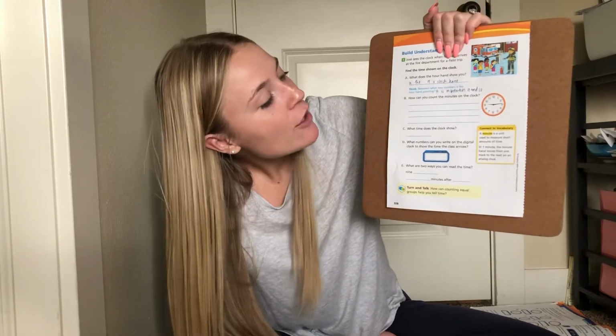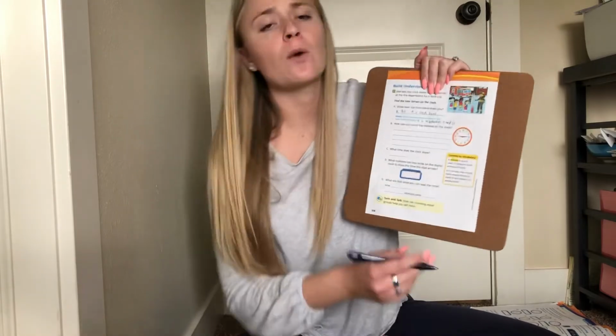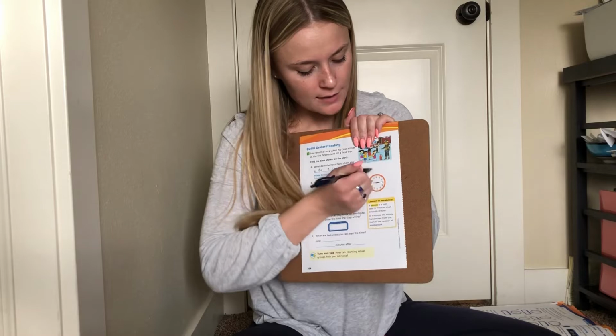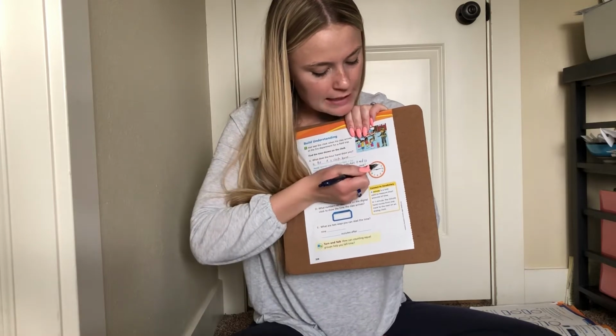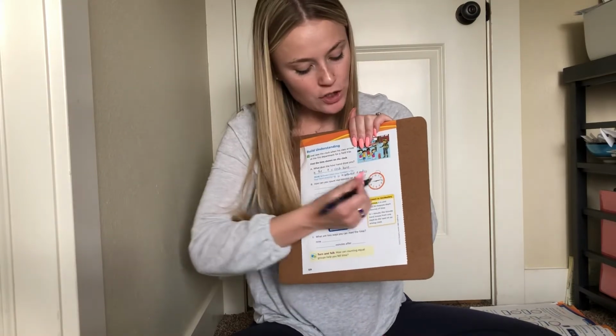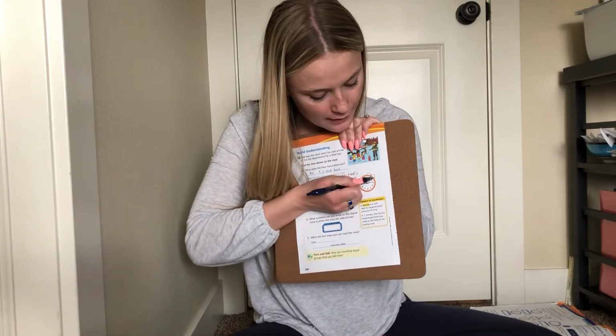Now it says, how can you count the minutes on the clock? Now we have practiced in calendar math, we have practiced the little bubbles where these numbers that show our hours, that jump is worth 5 minutes. So we just do 5, another jump would be 5 again.